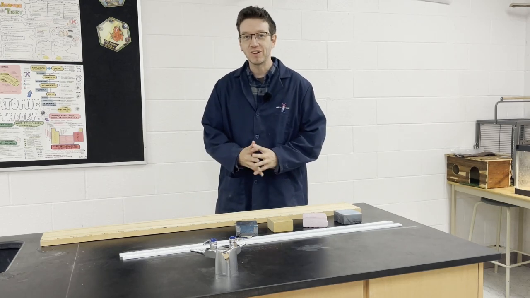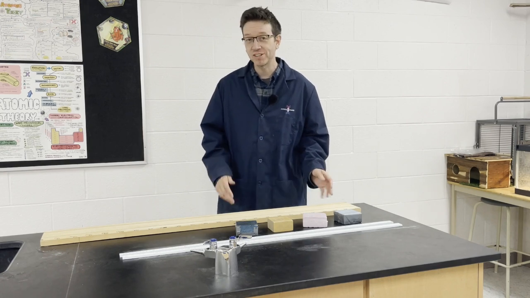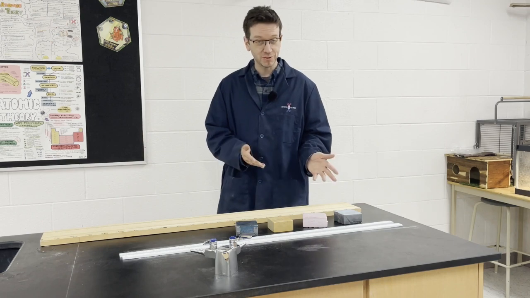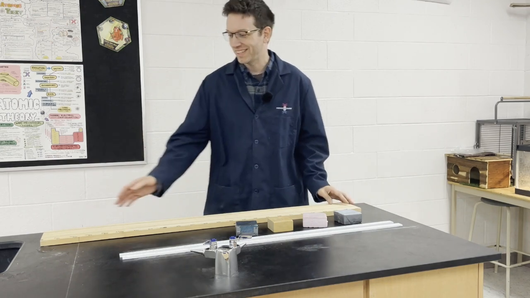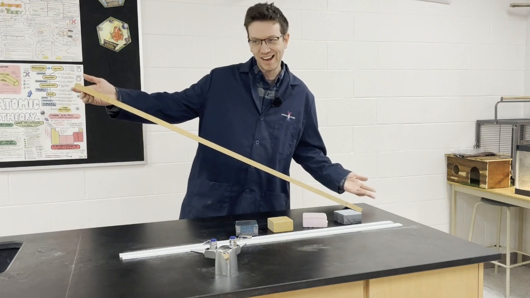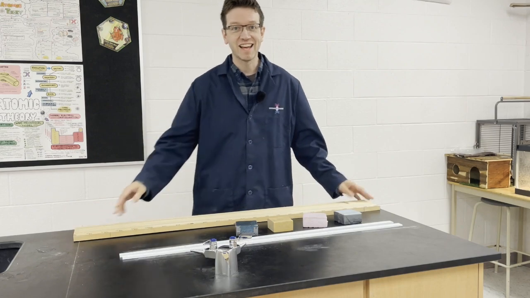In this video, I'm going to go over one of the labs I do with my grade 11 physics class, where we measure the coefficient of friction, both static and kinetic, between different materials. And did you know it's as simple as measuring the slope of an incline? How does that work? Let's figure this out first, and then we'll test some materials.